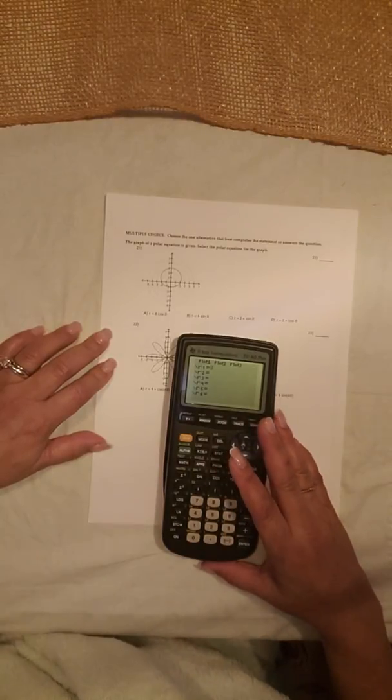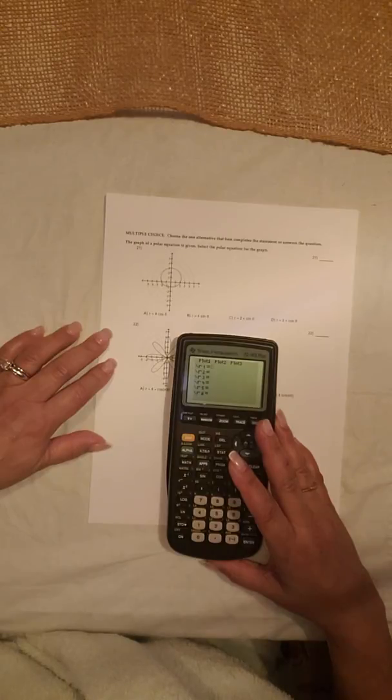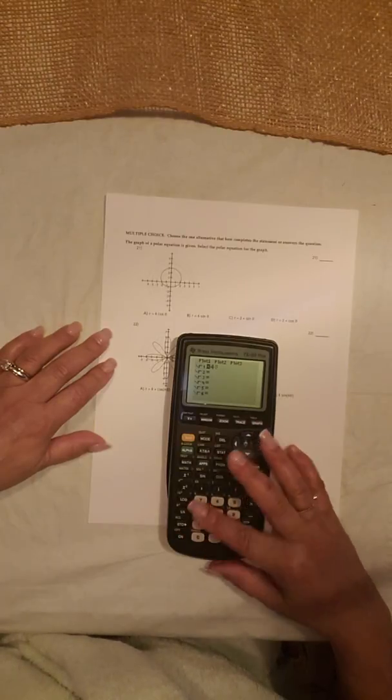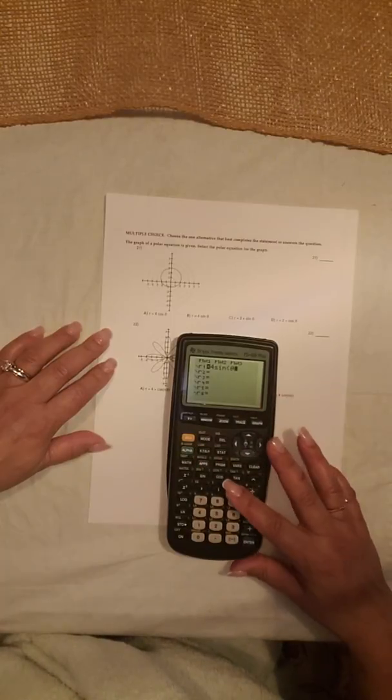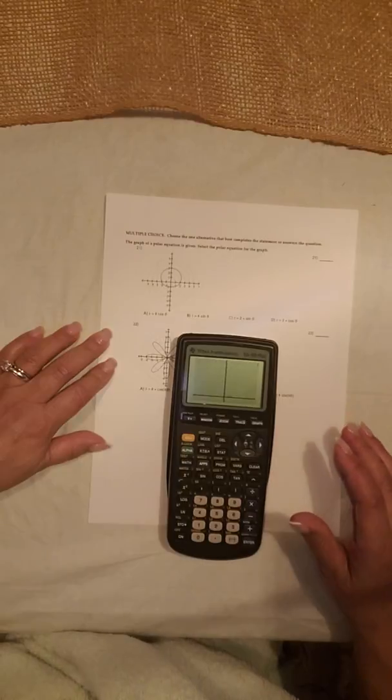Don't forget you're going to change your calculator mode to polar and radians. Polar and radians. And then you can type in your function. So I'm going to type in 4 sine of theta. I'm going to graph it. We can fix the window later.